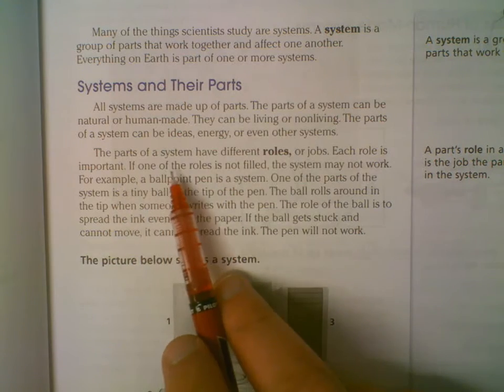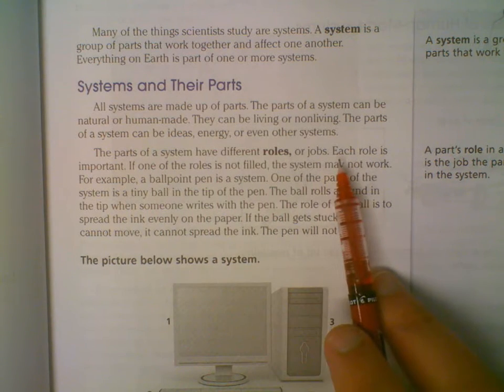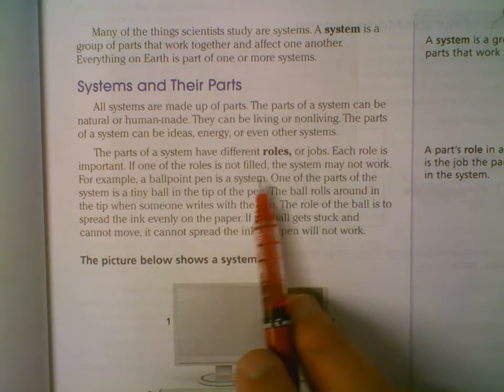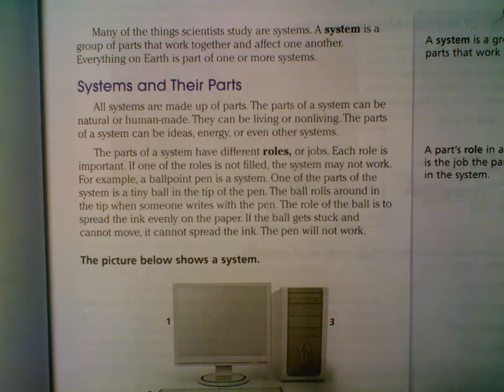The parts of a system have different roles or jobs. Each role is different. If one of the roles is not filled, the system may not work. For example, a ballpoint pen is a system. One of the parts of the system is a tiny ball in the tip of the pen. The ball rolls around in the tip when someone writes with the pen. The role of the ball is to spread the ink evenly on the paper. If the ball gets stuck and cannot move, it cannot spread the ink. The pen will not work.